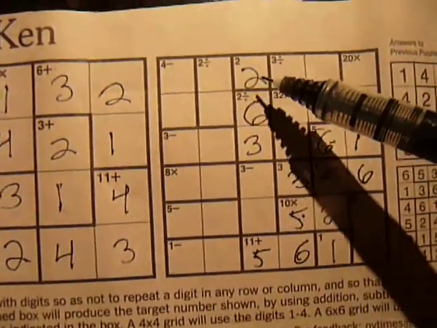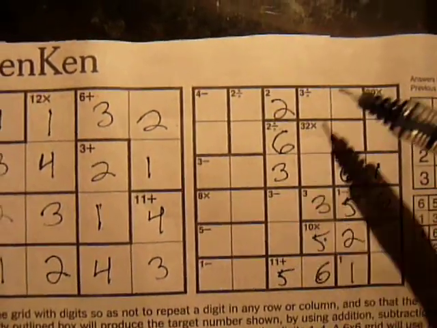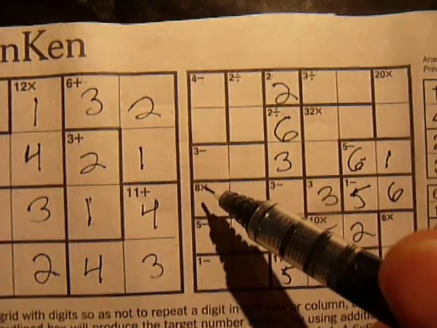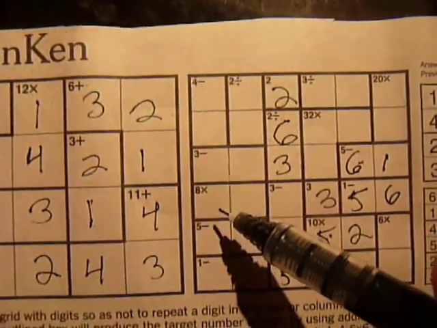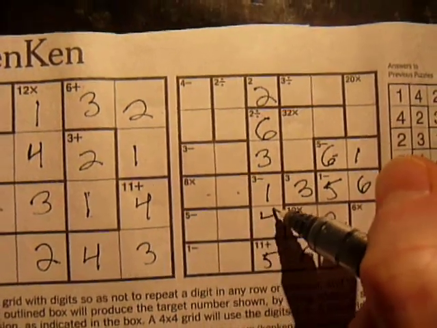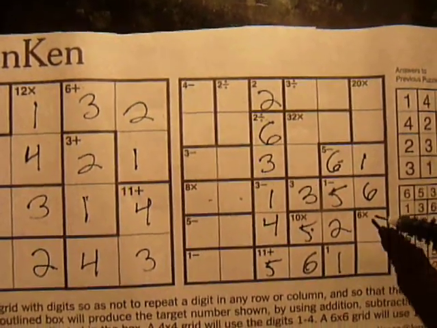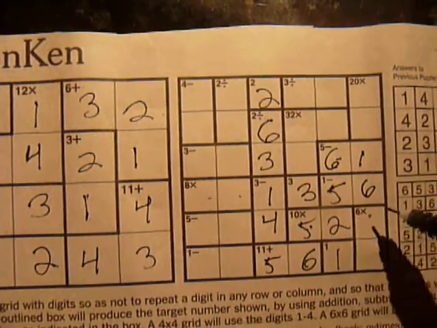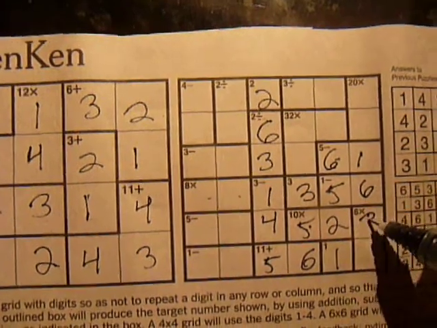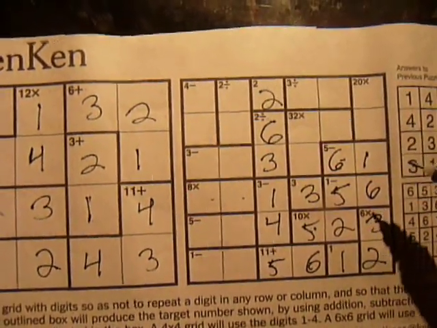If you're only looking at the column, there's no way to know which is the 4 and the 1, but if we're looking across as well, which we should be, we can see this needs to multiply to 8. So we know that's 4 and 2, so that has to be the 1, and that has to be the 4. And we also can see down here that this has to be 4 and 5, so this has to be 3 and 2. So this is a 3, that's a 2. Looking good.